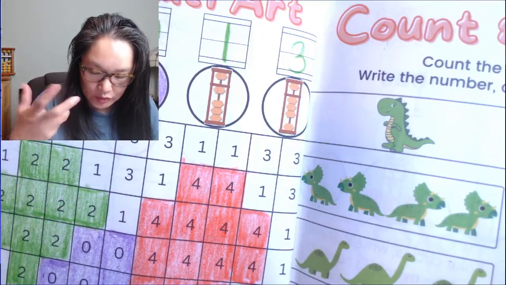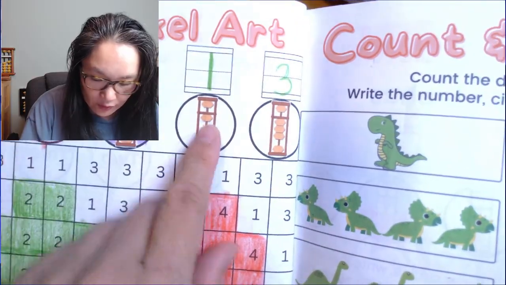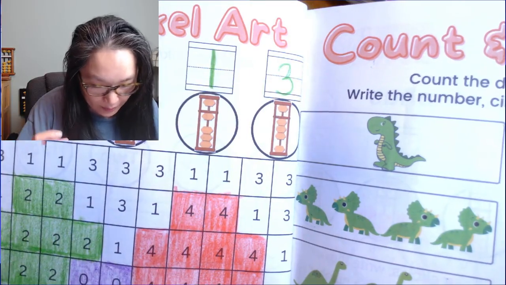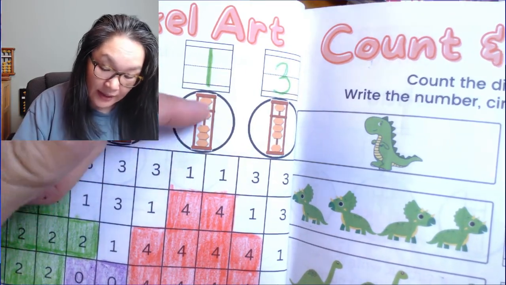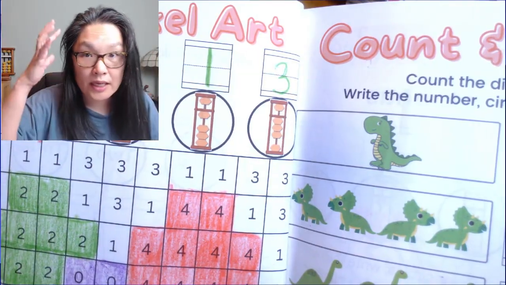They want to choose their own color. So I got them to figure out the colors, and then they have to figure out what this number is. So this is a picture of the abacus, and ideally you would have the abacus and then the picture of the abacus. And then after they have that, then they can find the number. So it's about bead recognition and number recognition.